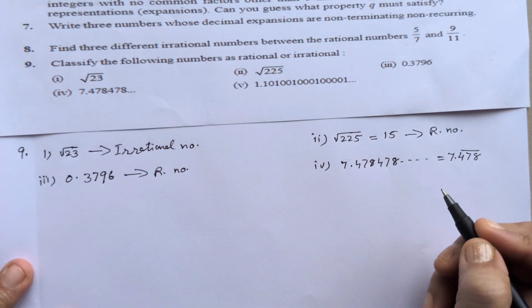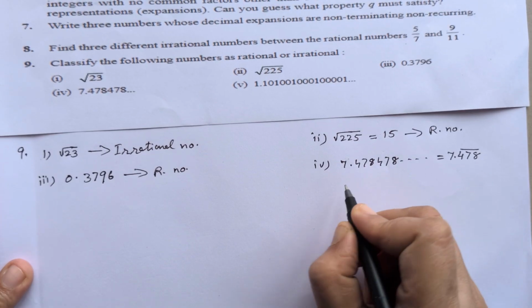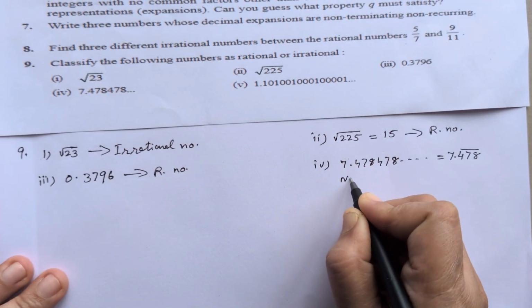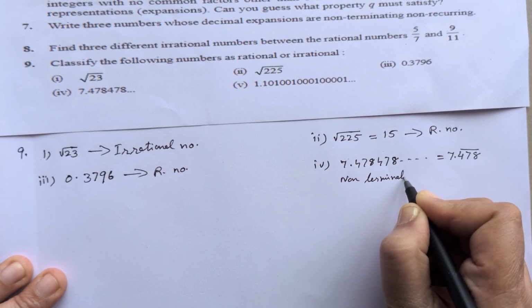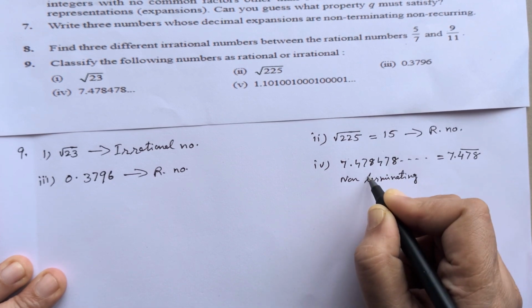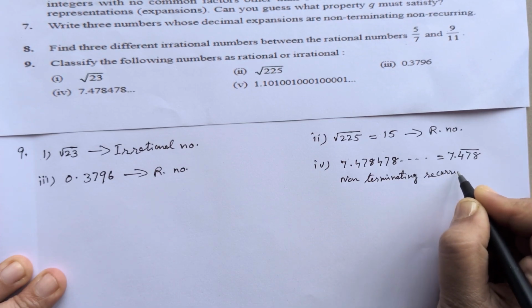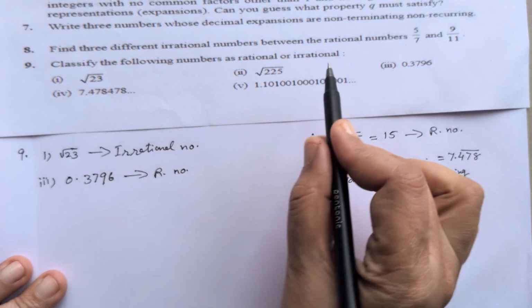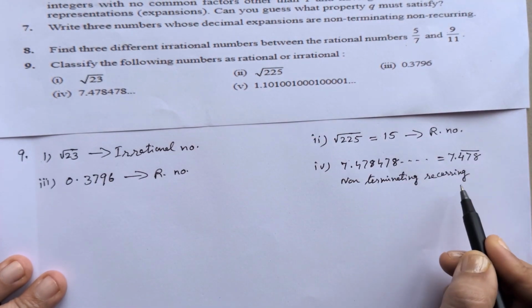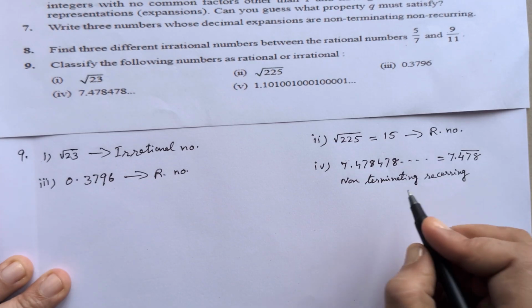A repeating decimal means non-terminating recurring. Here the question is rational or irrational? A non-terminating recurring decimal expansion comes under rational numbers.